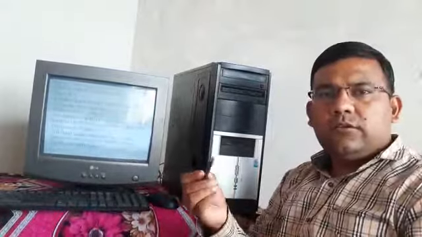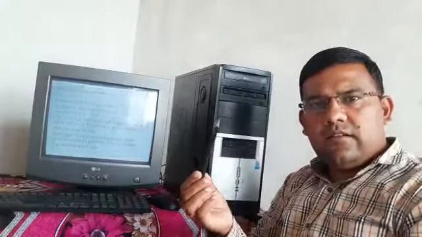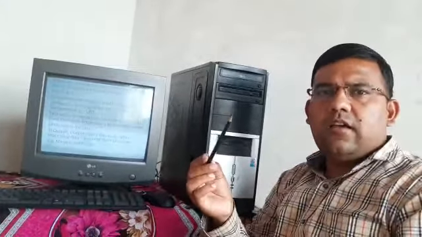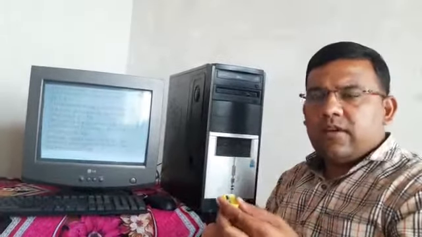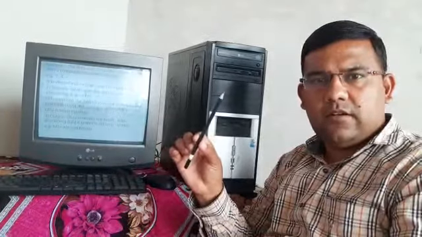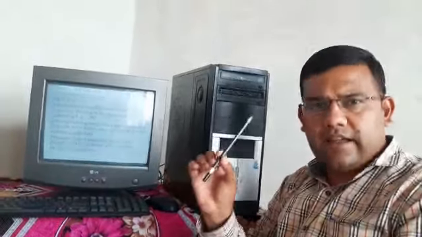For the second example, if you are taking a pencil and sharpener, the pencil is the input. Then this is a sharpener. When you keep the pencil in the sharpener and sharpen it, the process is done and then you will get the result: a sharp pencil. So this is the second example.